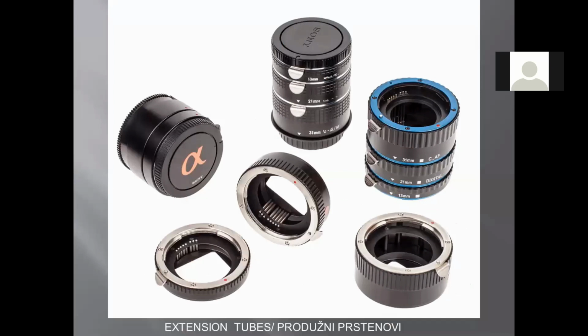But extension rings or extension tubes are a very good addition to achieve magnification greater than 1-to-1, and they are giving me approximately 3-to-1 magnification, and this is a very good investment, and it's quite cheap. So my recommendation goes to this one.